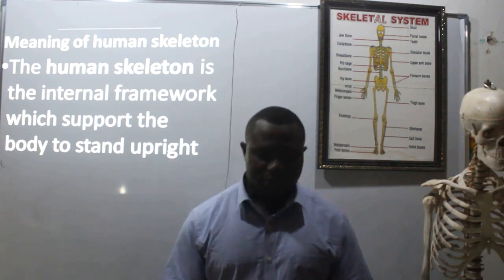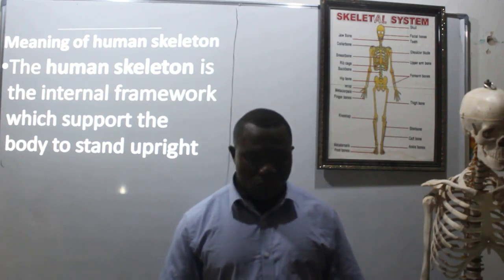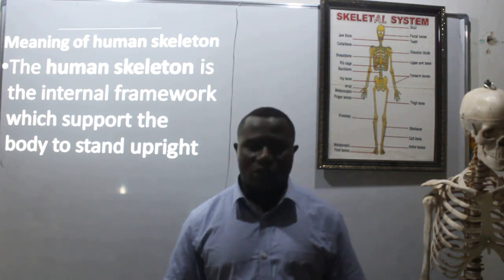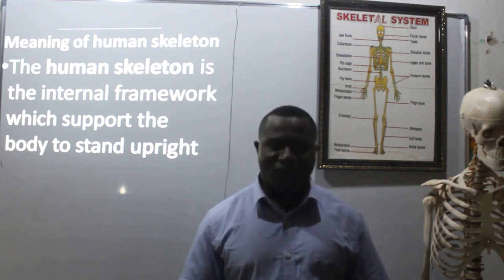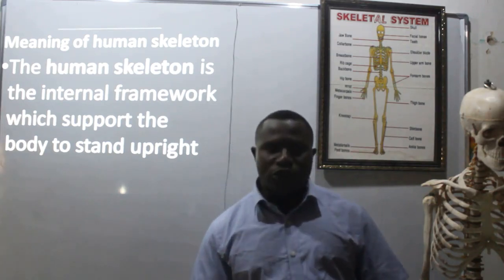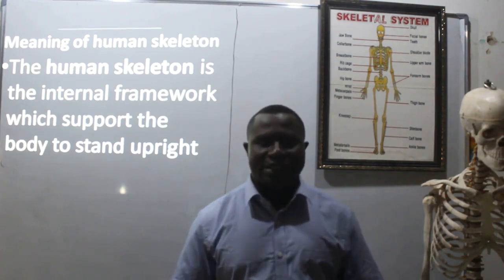Meaning of skeleton. The human skeleton is the internal framework which supports the body to stand upright. When we talk about the internal framework, we are talking about the bones of the body, which are formed during child development in the womb.